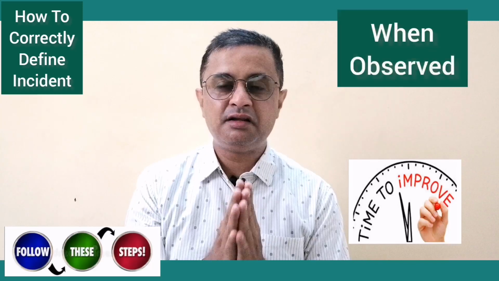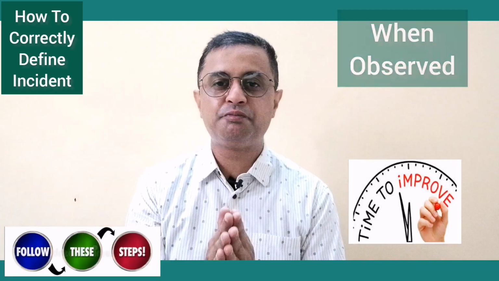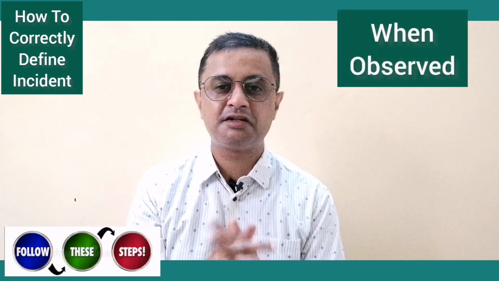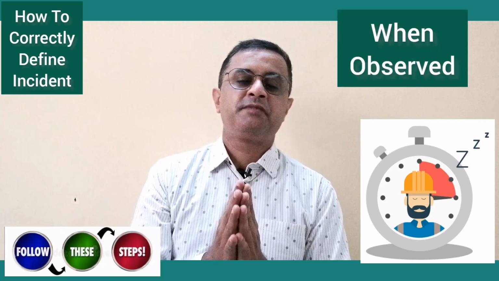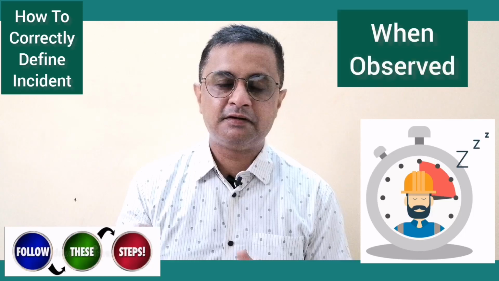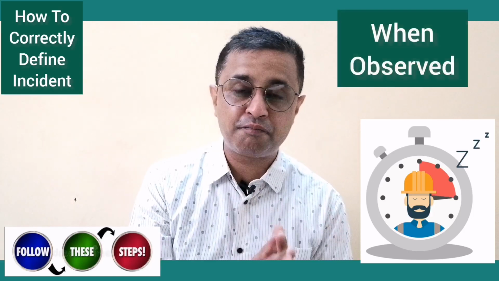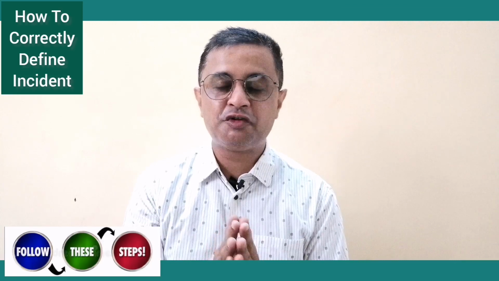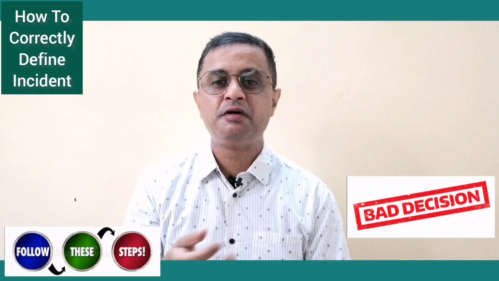So this gives a clear picture of what the day was and what the time was. Time is important because it gives you an idea whether it was in the daytime, in the second shift, or in the third shift. So this gives clarity. If it is in the third shift and there is some problem, you can imagine that there may be fewer people, or there may be less intensity of supervision, which might have led to this problem. So first is who, when.